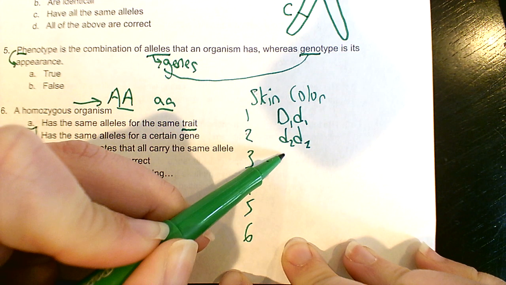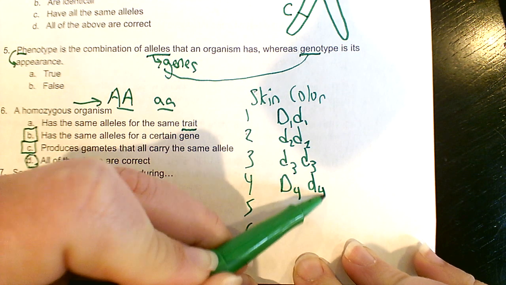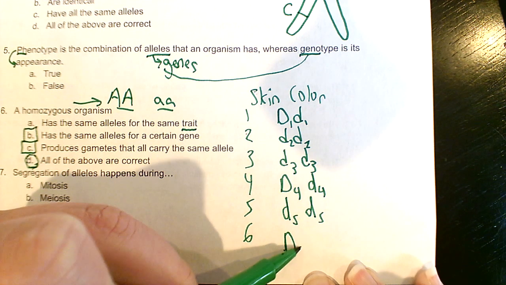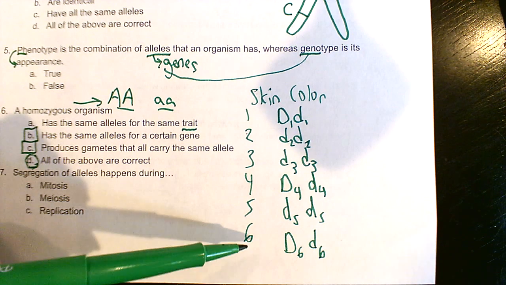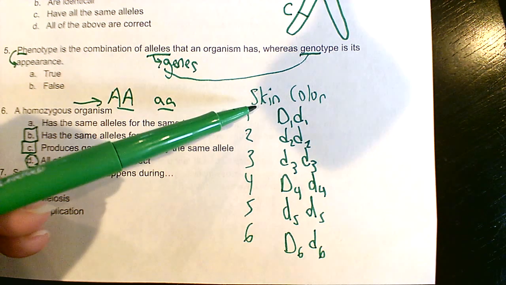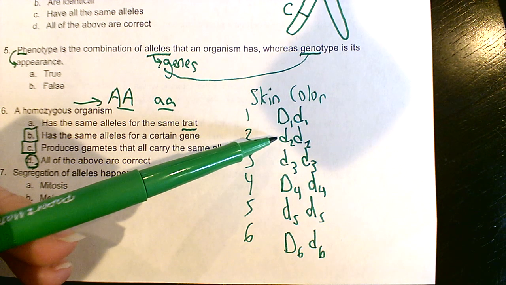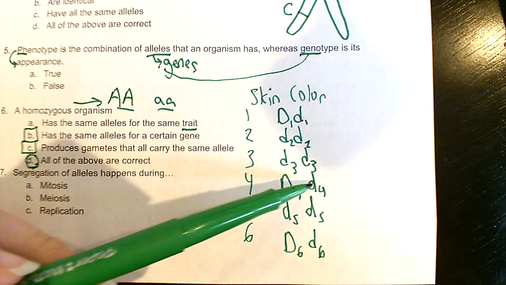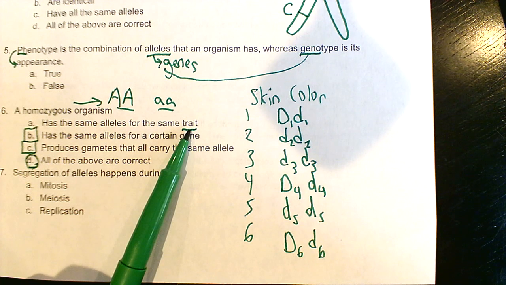Then 1s and 2s just say which gene we're talking about. So these would be the 6 genes working together for skin color. That's one trait. Remember, I just made these up, but if this was true, I would say I'm homozygous for that one, homozygous for that one, but heterozygous for that one. So to say for a whole trait is sometimes not going to be quite correct.